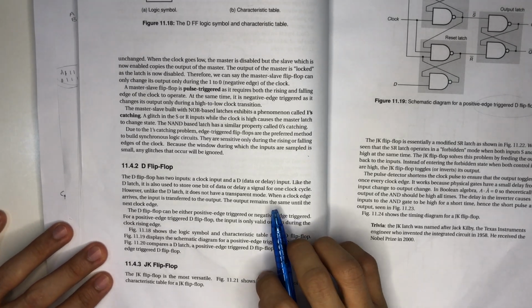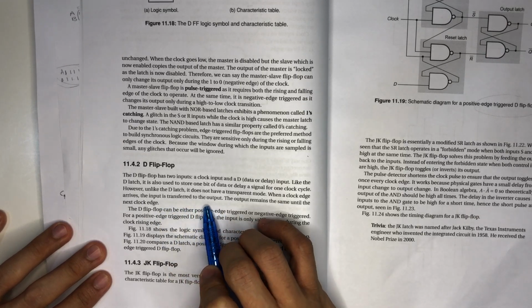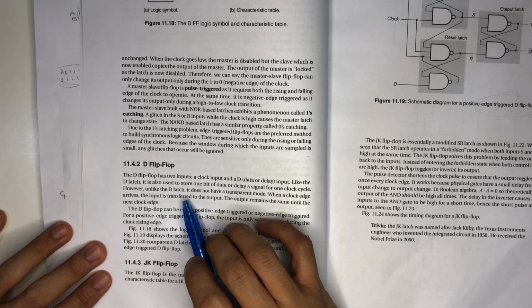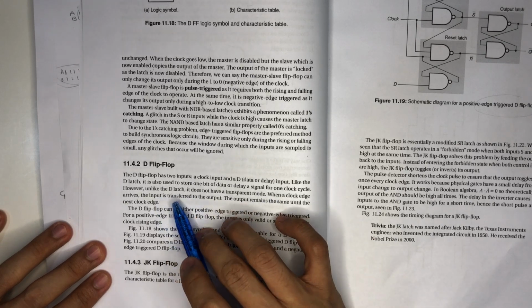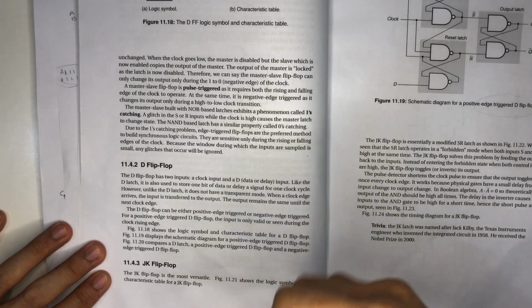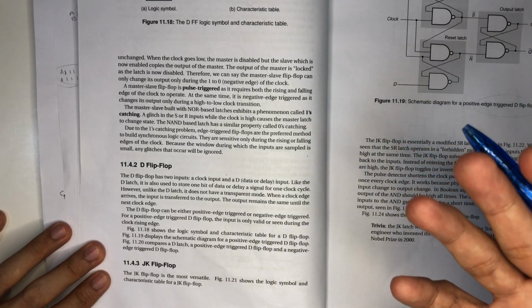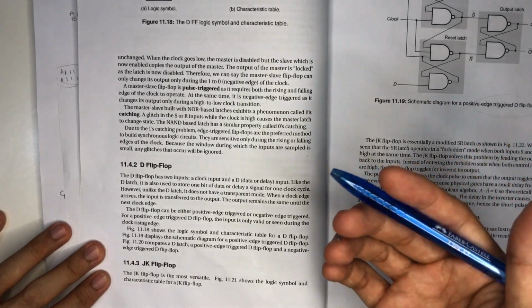Now, when a clock edge arrives, the input is transferred to the output. The output remains the same until the next clock edge. When the next clock edge comes, it will make changes to the output.